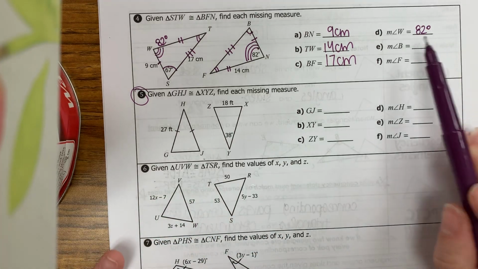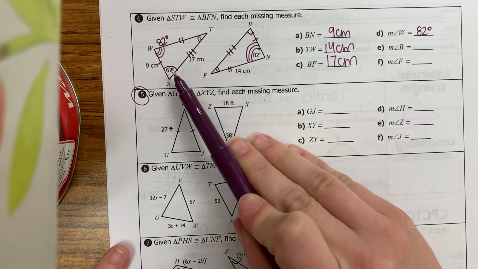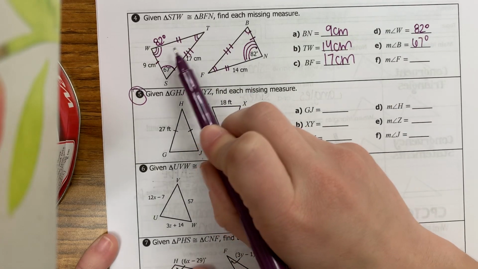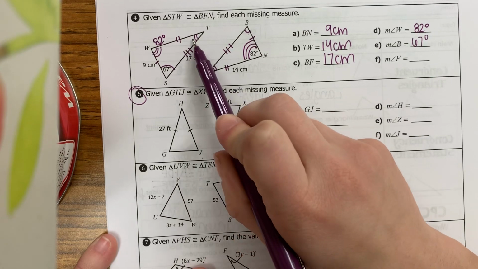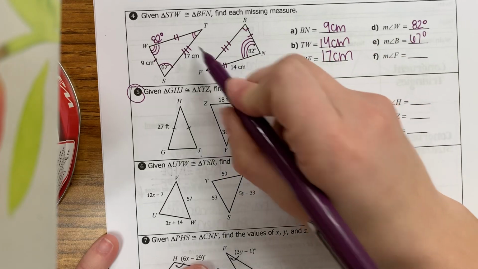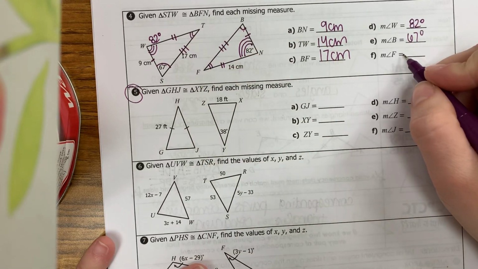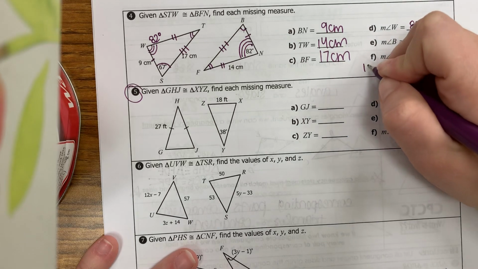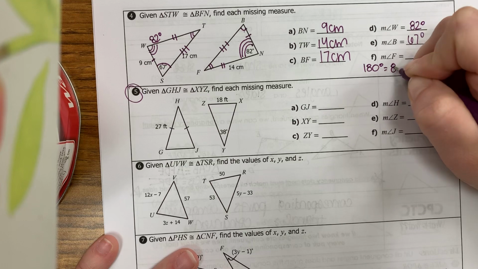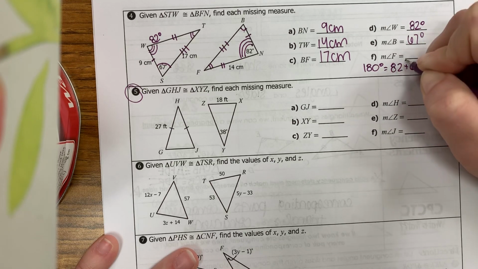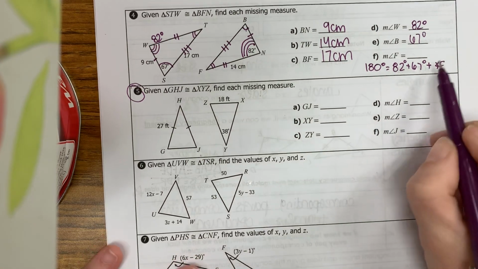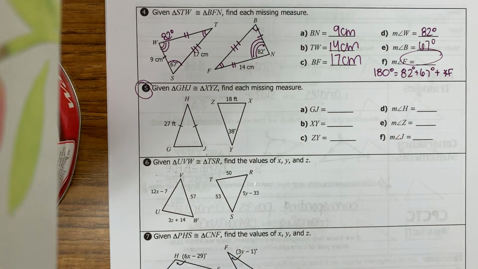When you get the angles, you just gotta match. So 1 to 1, 67 degrees. F, 2, okay. Here's where our previous lessons come through. We don't have a measure for 2, so how do we find F? Well, how many degrees in our triangle? 180 degrees equals 82 plus 67 degrees plus, you say angle F. And you're gonna solve and find that. I'm not gonna tell you that answer.